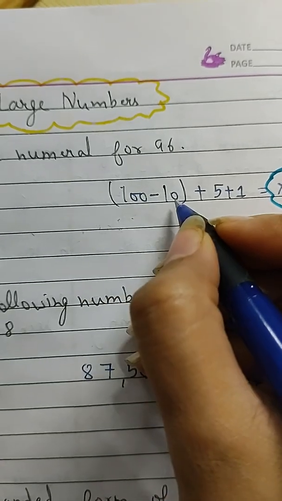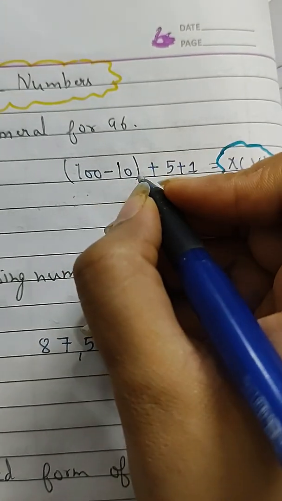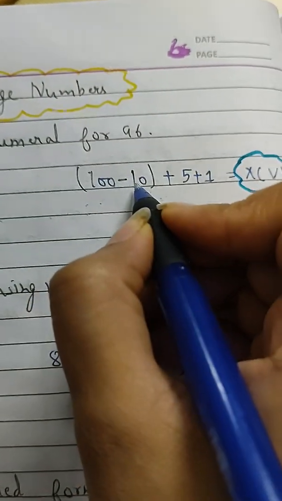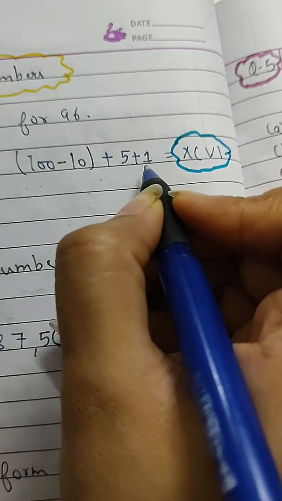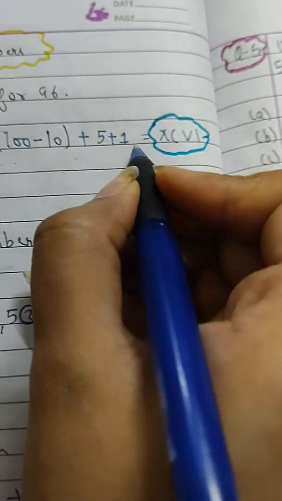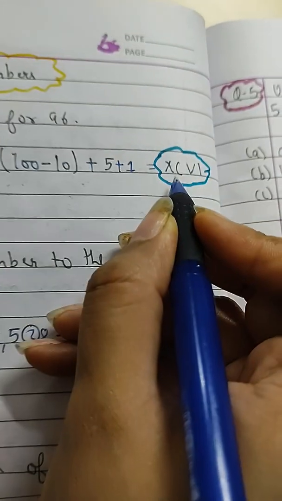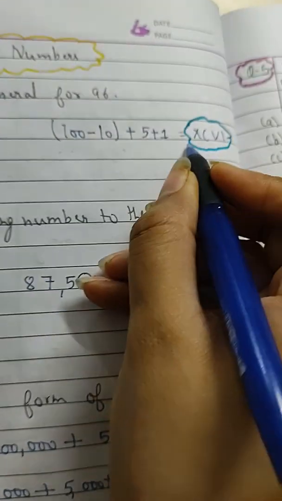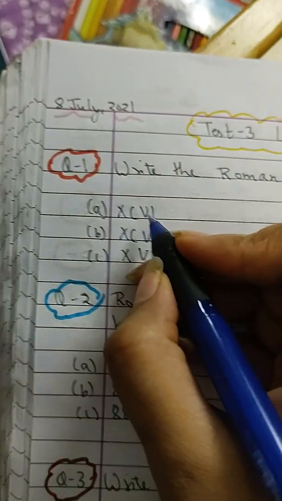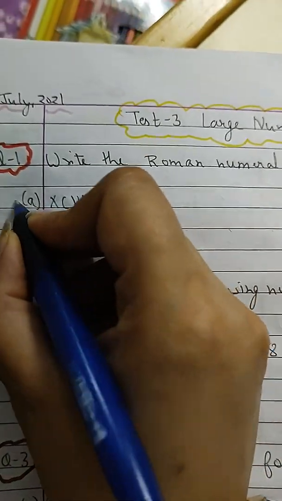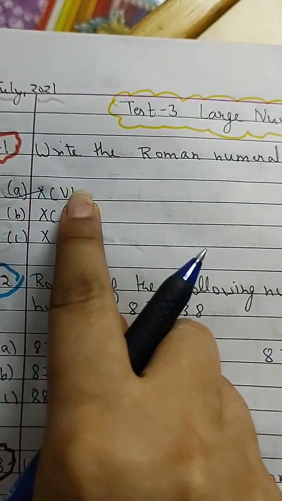If you write a smaller symbol on the left side in Roman numbers, you have to subtract. So XC is 90. Then we have V for 5, and I for 1. So XCVI, that is XC 90, 5 and 1, 96. We have an A part, so we are going to put A.